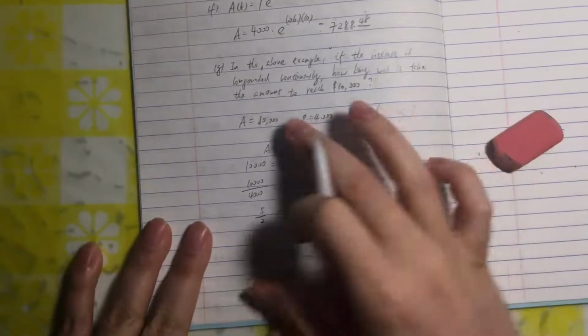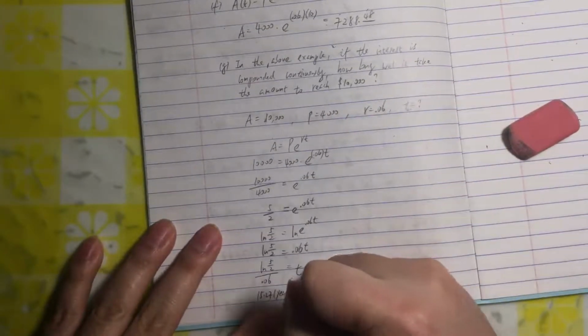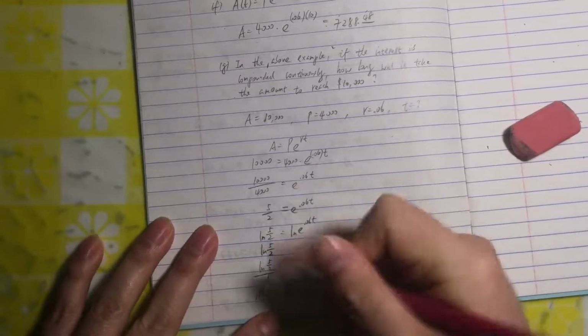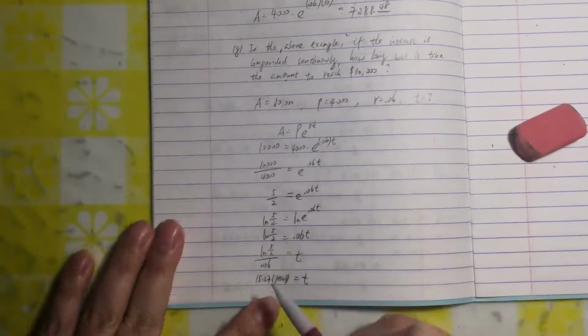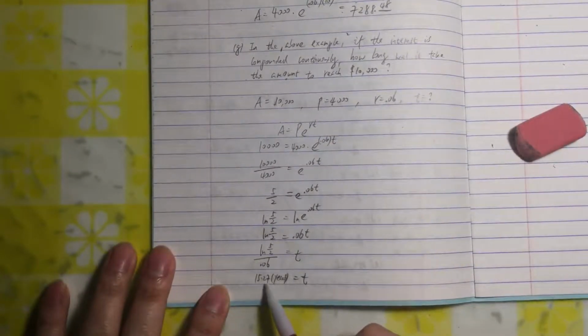It takes about 15.27 years. Here t is measured in years. So it takes about 15.27 years.